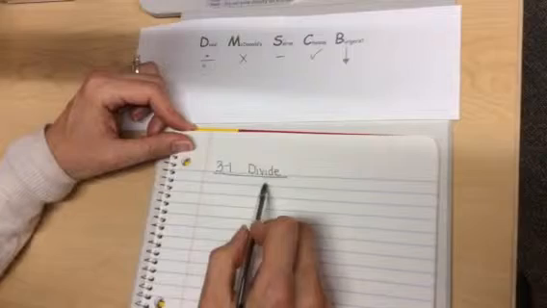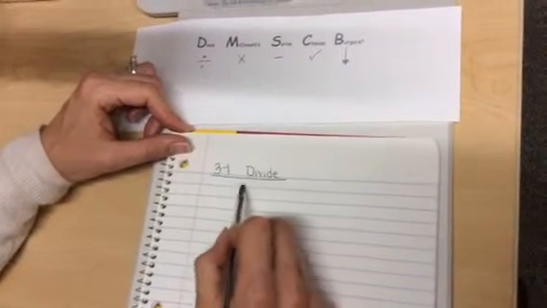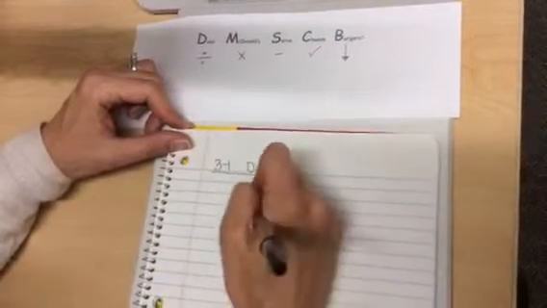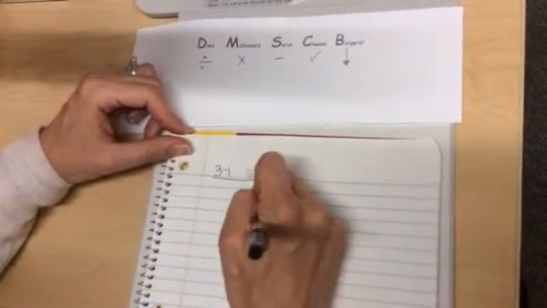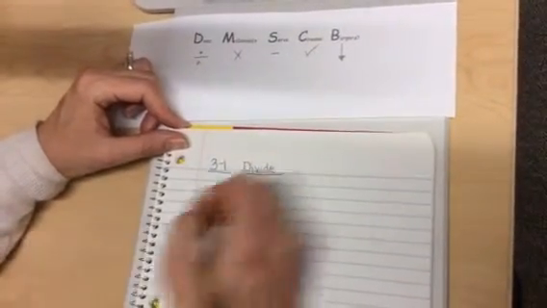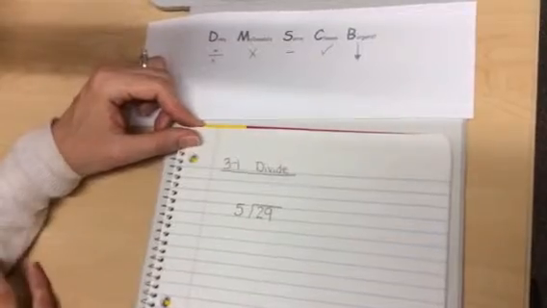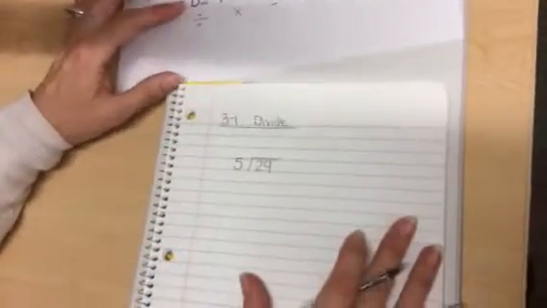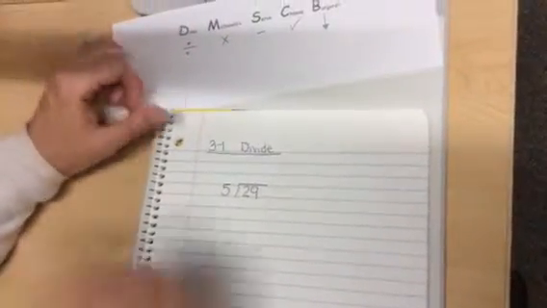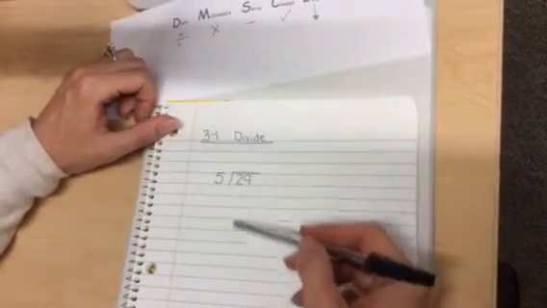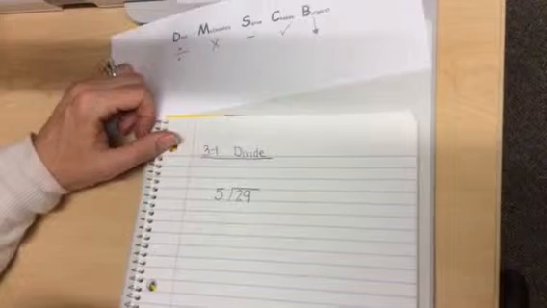Let's do, and you're going to want to leave a little bit of room at the top because remember your quotient or your answer goes at the top. So scooch down just a smidgen and let's do 29 divided by 5. So I have a little bit of room at the top to write my answer, and I have lots of room at the bottom to do my work.